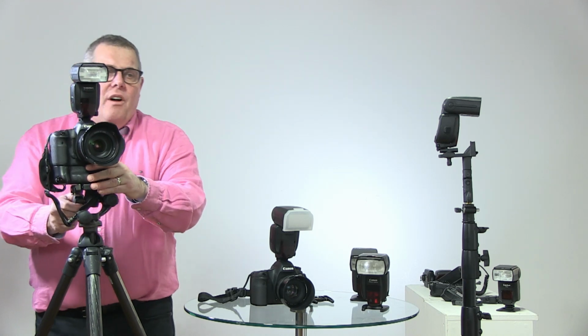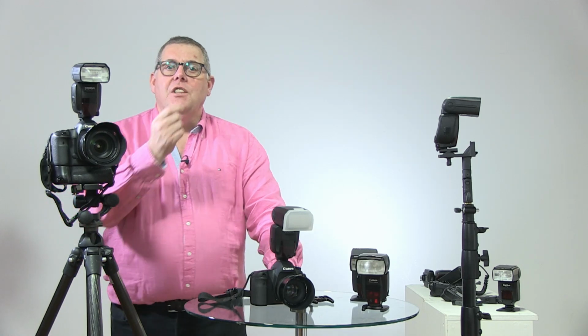It means that if I've got somebody or something moving in the scene, when I take the photograph in normal flash mode, the flash fires at the beginning of the exposure, which means if the subject travels through any ambient light, you're going to see these light trails in front of them. Usually we want the light trails to go behind them.